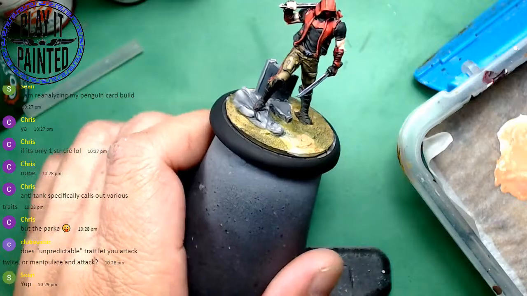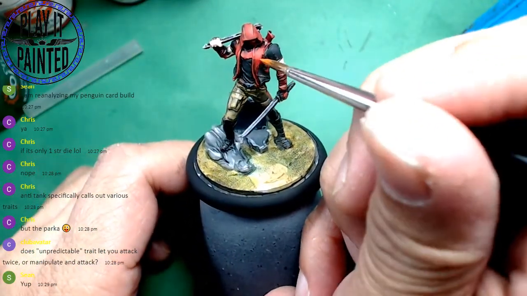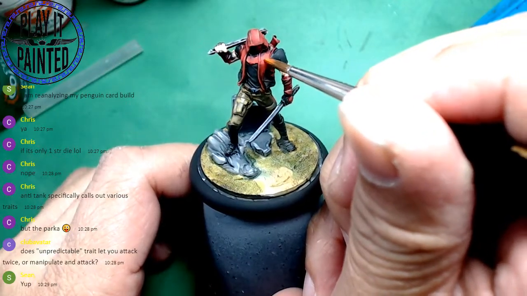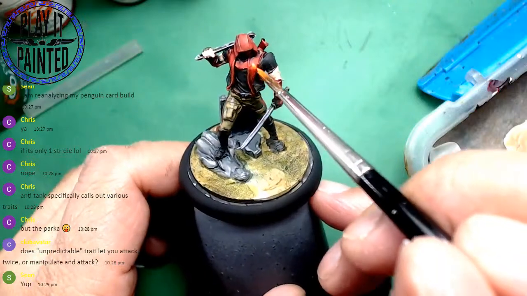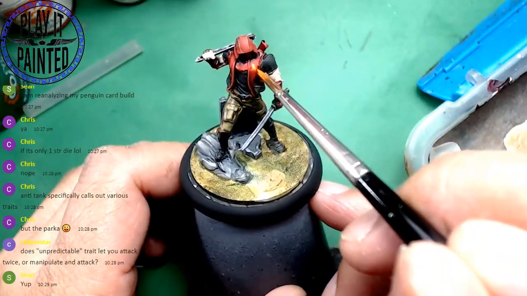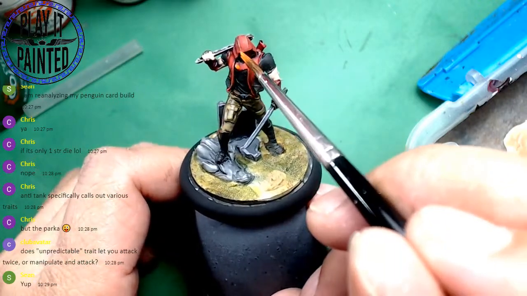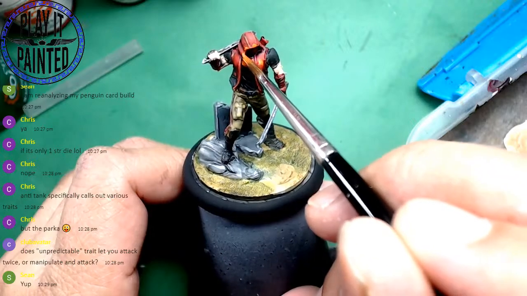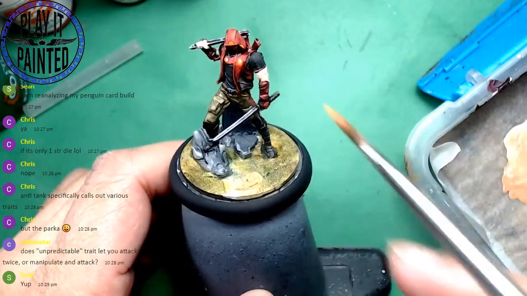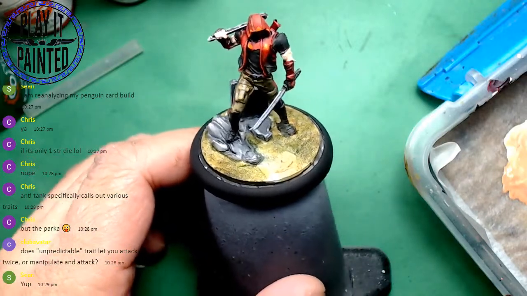All right. So we're just gonna keep building on Mr. Red Hood here. I just want to blend. So we'll just blend that in.